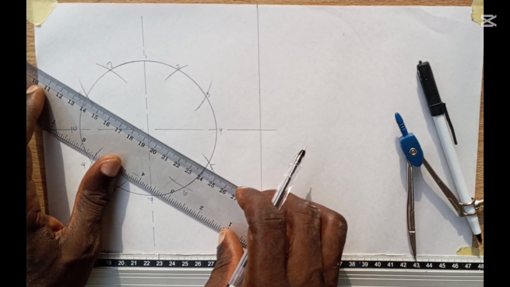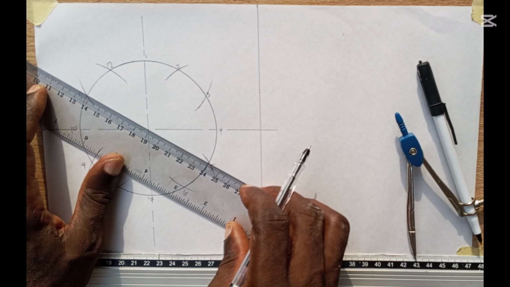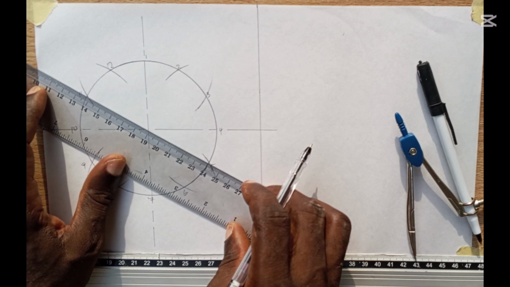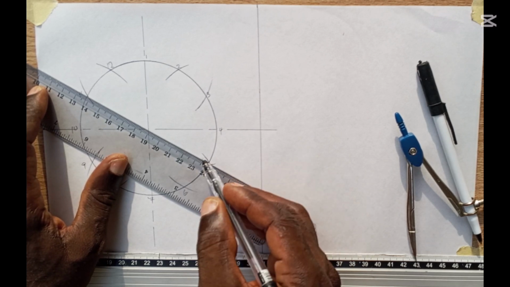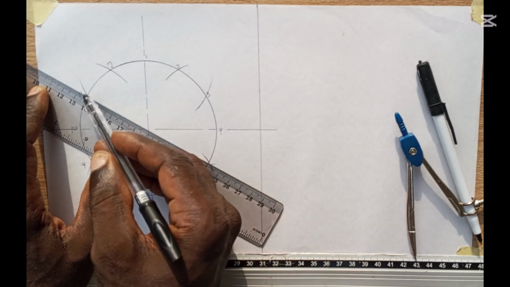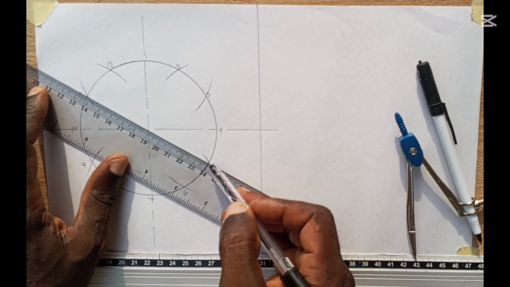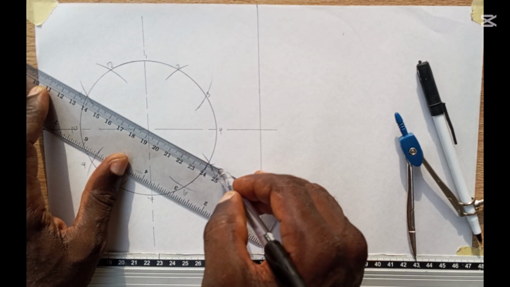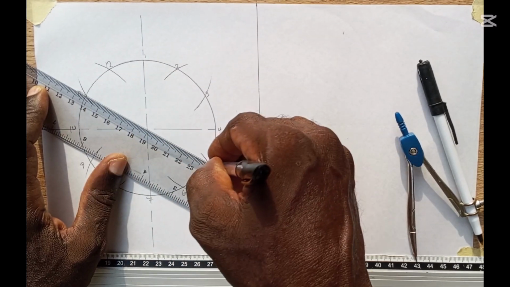You take number 5 and number 11 at the intersection. Some of my students will come and put the ruler here and then here. No, it should be at the intersection, passing through the center. Then you join together. That's it.